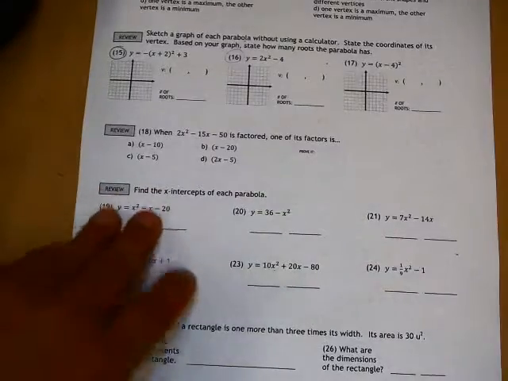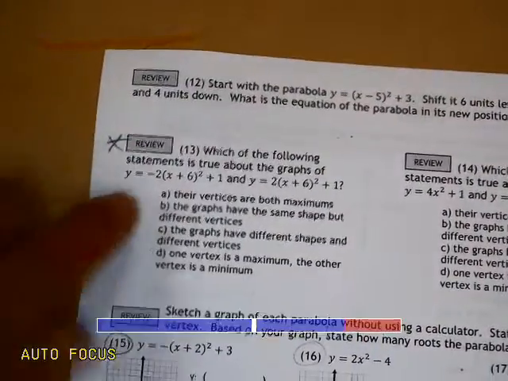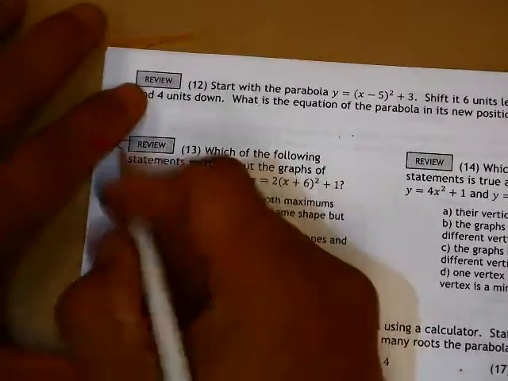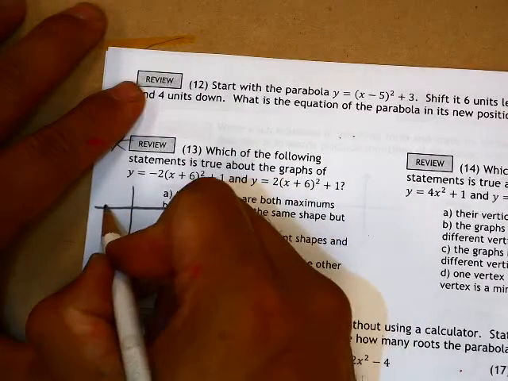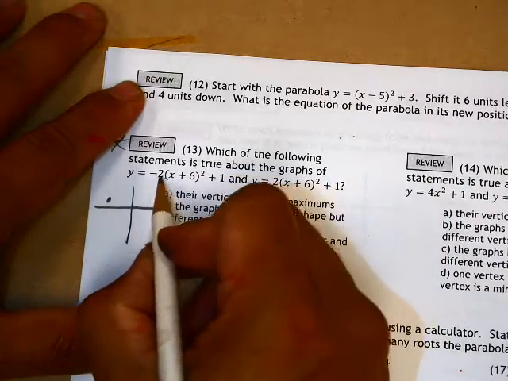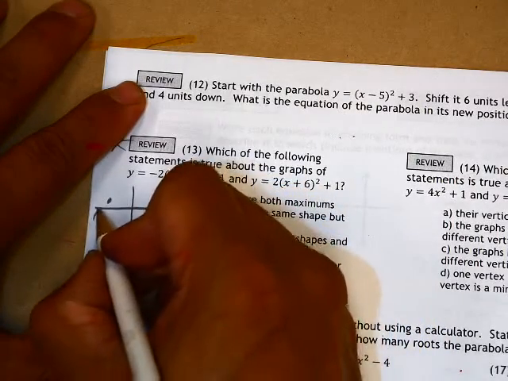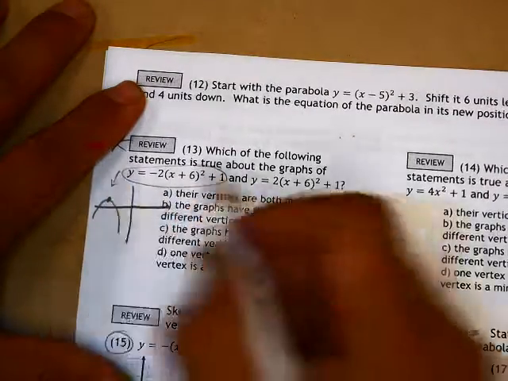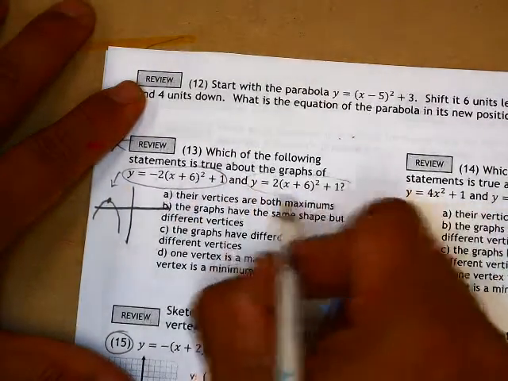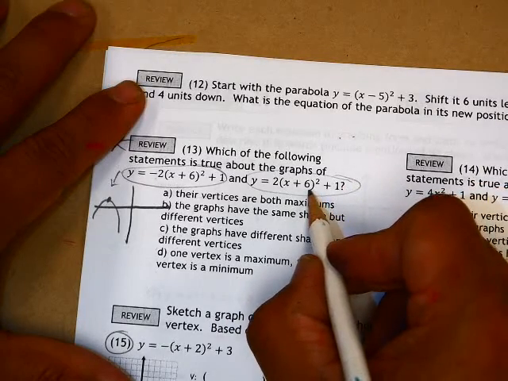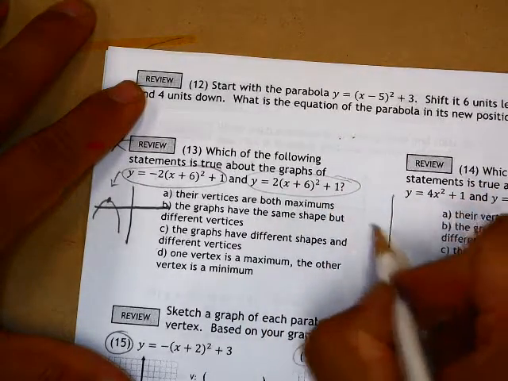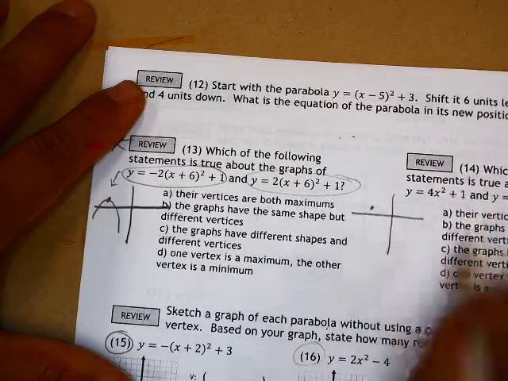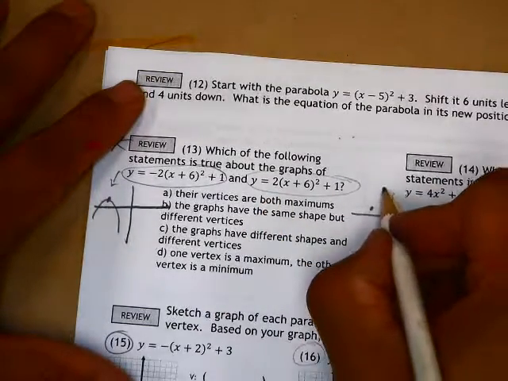On the back, problem number 13. This one here, the vertex is at negative 6, comma 1. So we have negative 6, comma 1. It has a downward facing, so it looks something like this. That's for this equation right here. That's the approximate graph. For this one right here, we have a negative 6, comma positive 1. So again, negative 6, comma positive 1, but this one is upward facing.